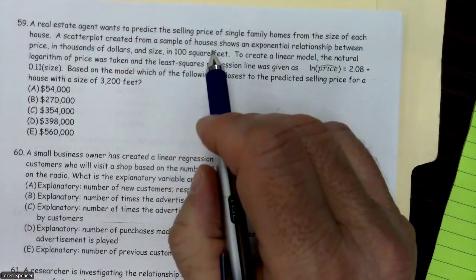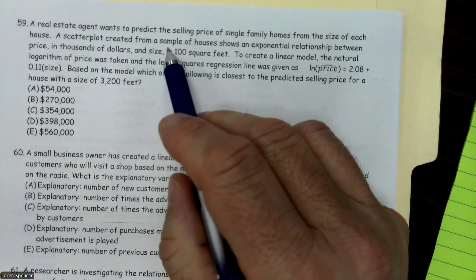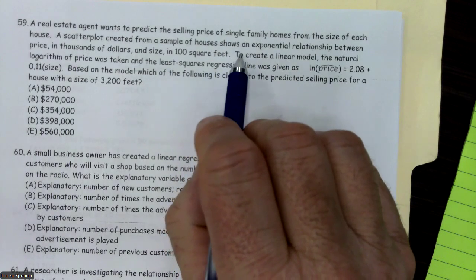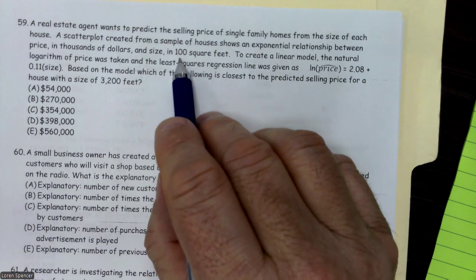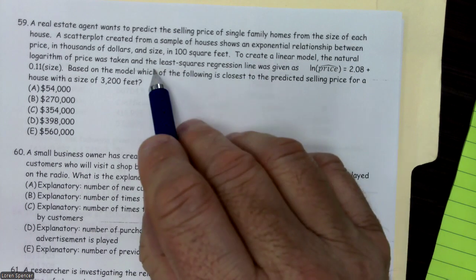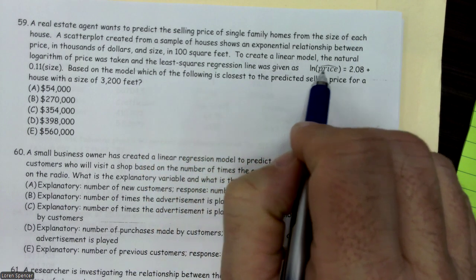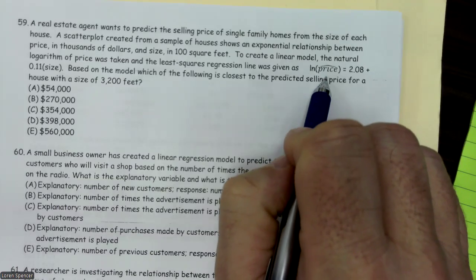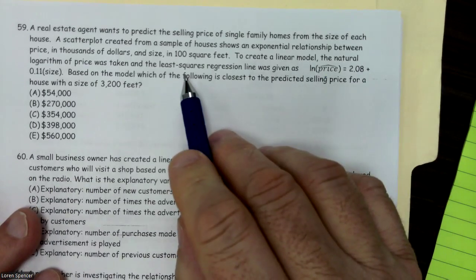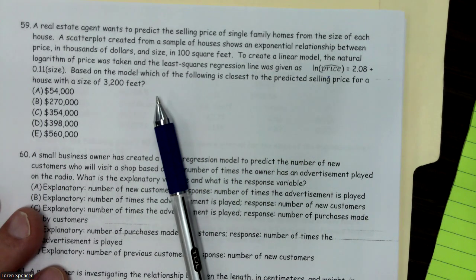A real estate agent wants to predict the selling price of single-family homes for the size of each house. A scatter plot created from a sample of houses shows an exponential relationship between the price in thousands of dollars and size in 100 square feet. To create a linear model, the natural logarithm of price was taken and the least square regression line was given: the natural log of price equals 2.08 plus 0.11 times the size. Based on the model, which of the following is closest to the predicted selling price for a house with a size of 3,200 feet?